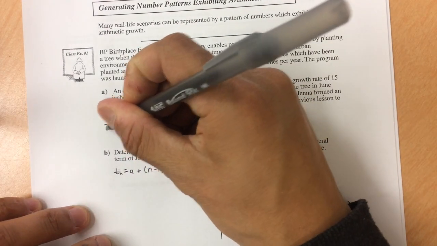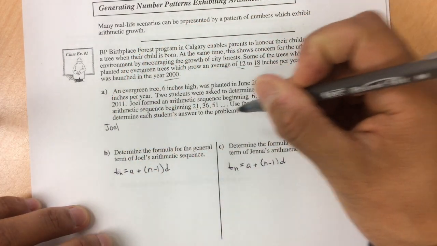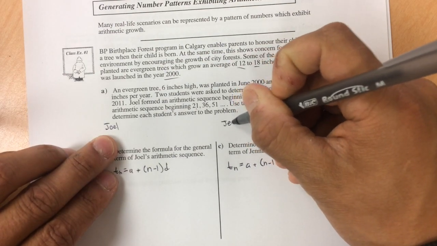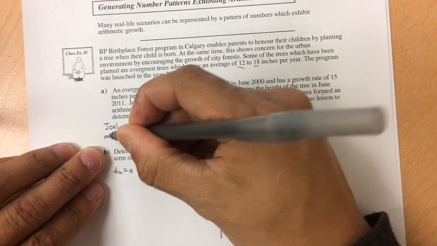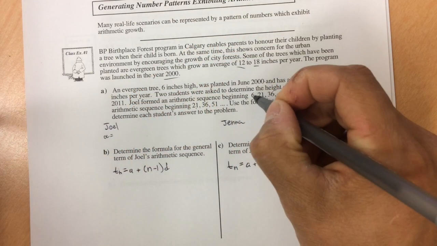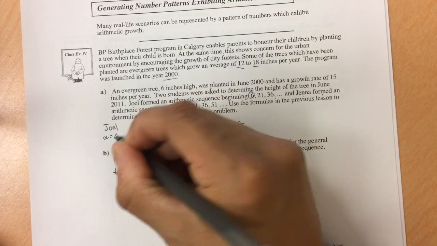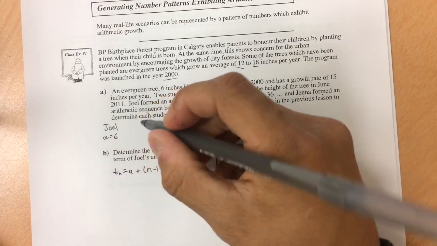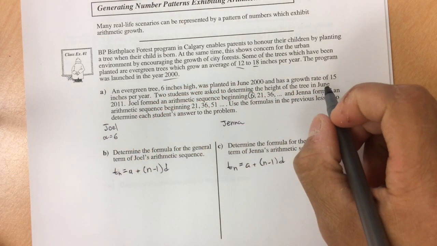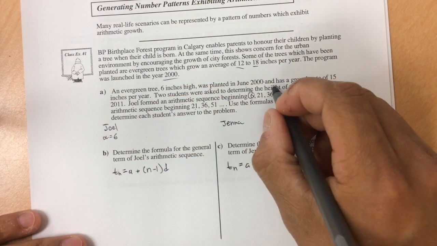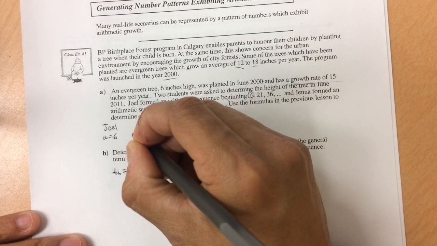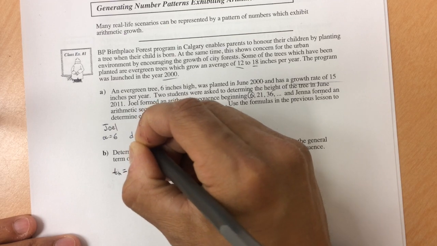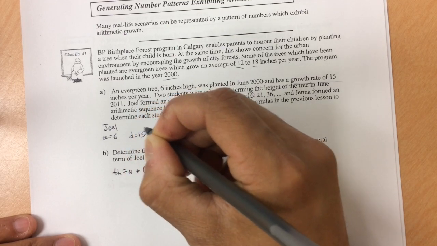So we know we have two different individuals we're working with, Joel and Jenna. First of all, Joel was using his first term as 6 inches. They both have the same difference. The tree that they're measuring has a growth rate of 15 inches per year, so every year it's going to change by 15.